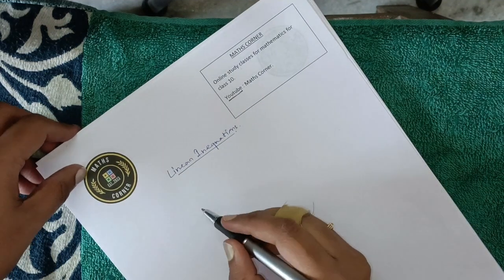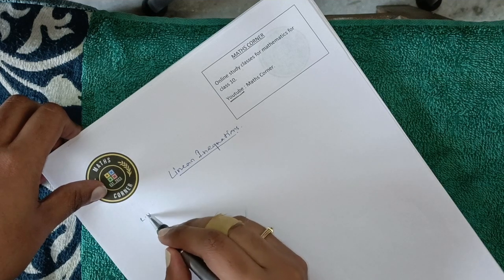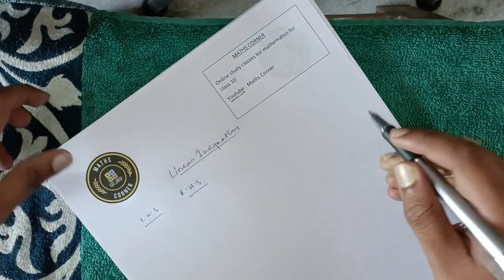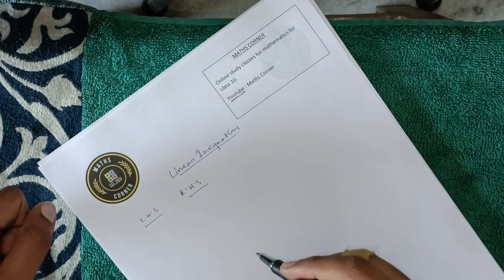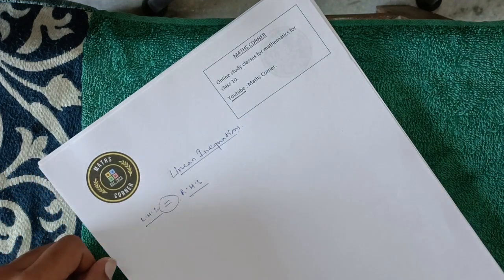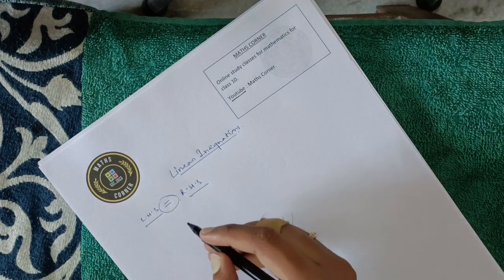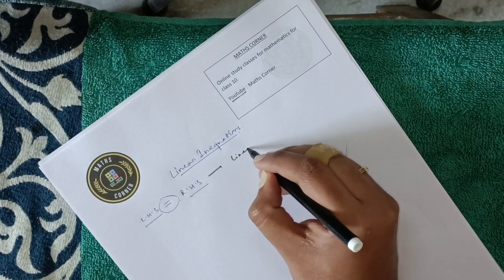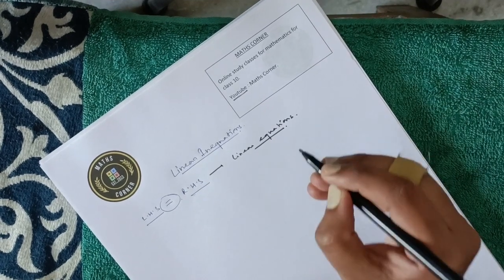So you are all familiar with the equations in which the two sides of a statement, called the LHS and the RHS, a statement having a left hand side and a right hand side, are connected by an equality sign. What are these types of equations called? These are called linear equations.